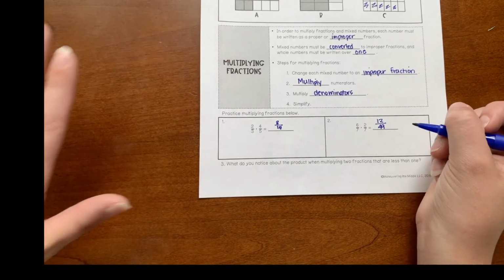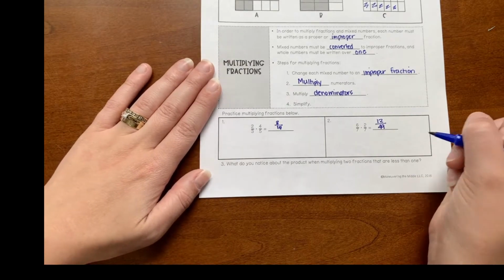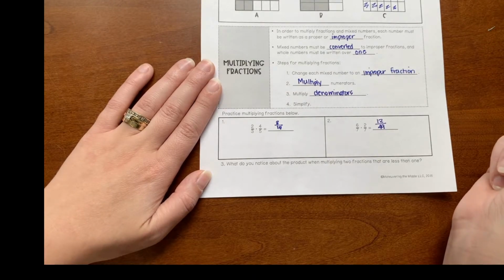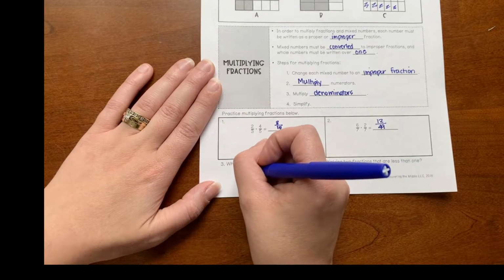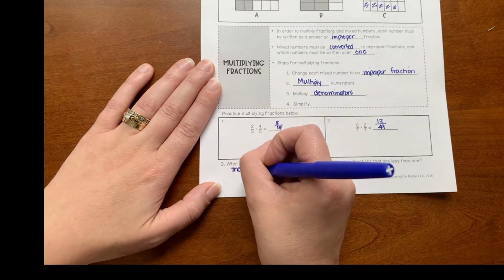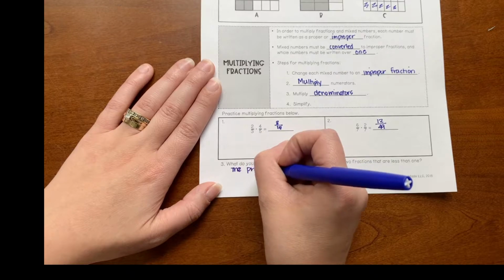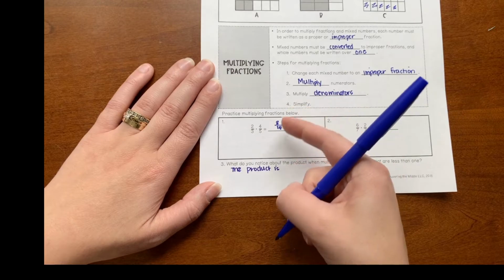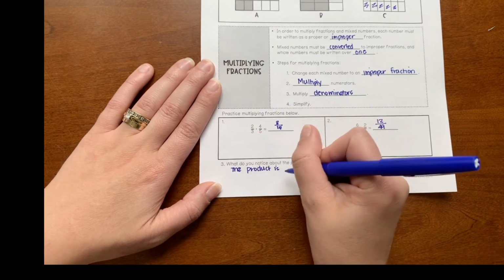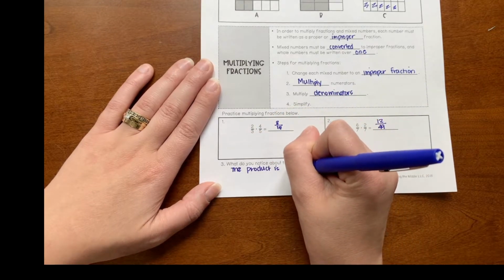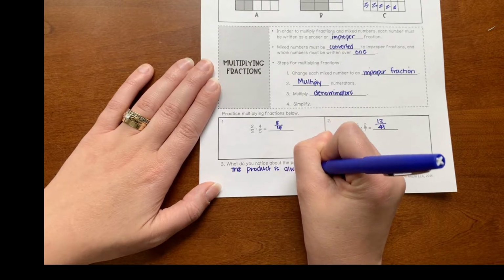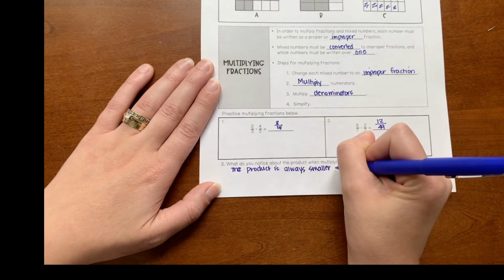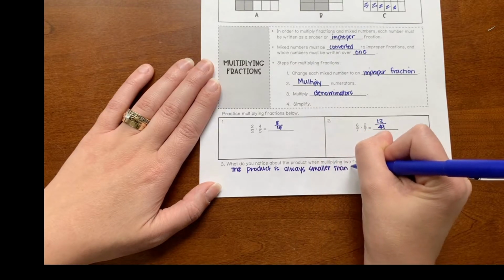Let's look at question number 3. It says, what do you notice about the product, or the answer, when you multiply two fractions that are less than 1? And what we notice when we do this is that the product, or our answer, is always smaller. So this answer is always going to be smaller than the two numbers we're multiplying. So the product is always smaller than the two numbers that are being multiplied together.